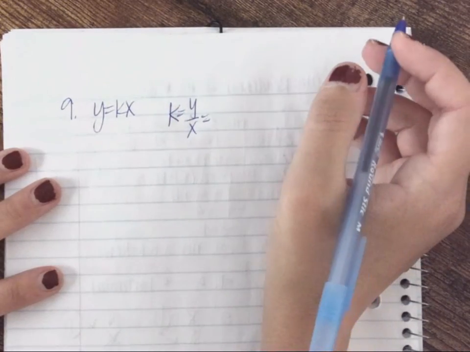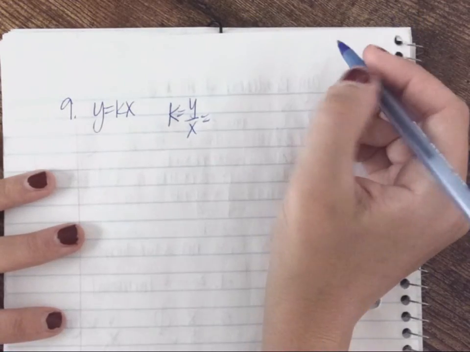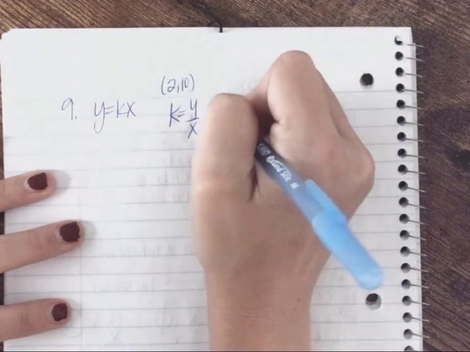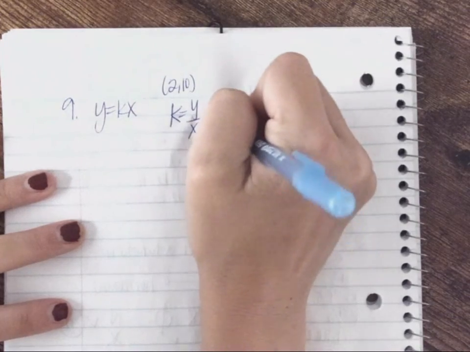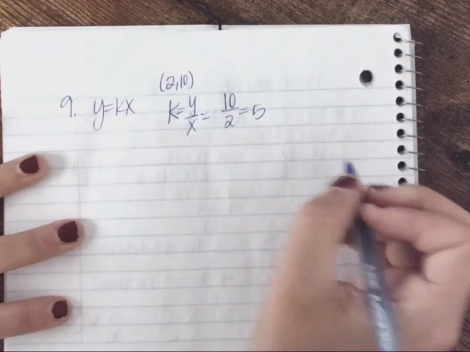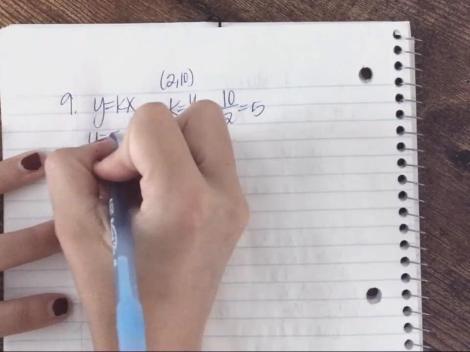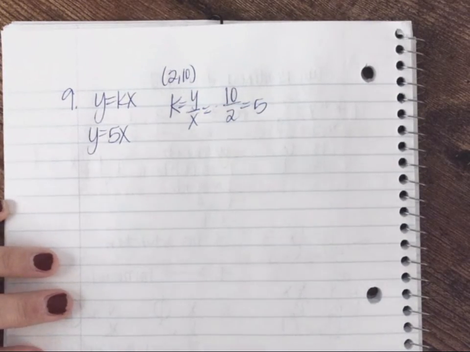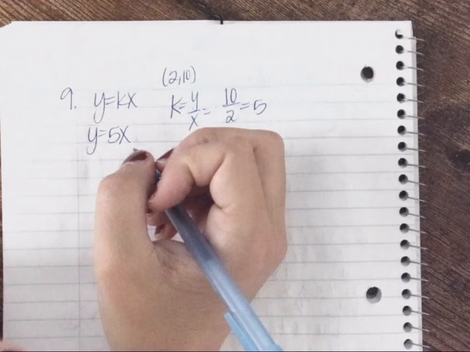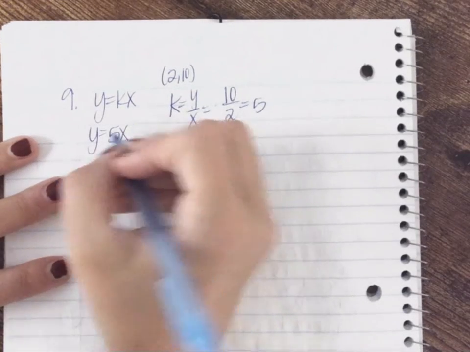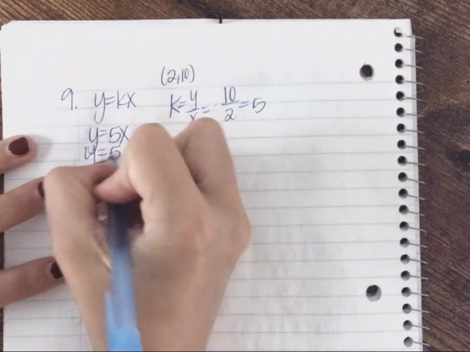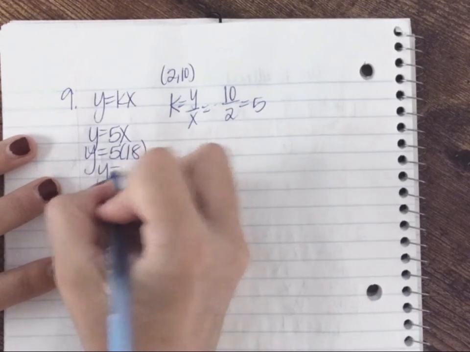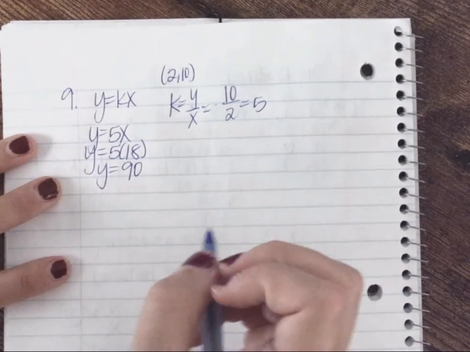So you could have picked any of those ordered pairs on there, obviously besides 0, 0. I'm going to pick the first one I see, which was 2, 10. So then that'd be 10 divided by 2, which is 5. So our equation is y equals 5x. And now we want to know how many miles Michael can run in 18 minutes. Minutes is on our x-axis, so we plug in 18 for x, and 5 times 18 would be 90.